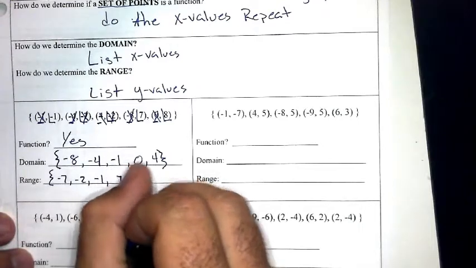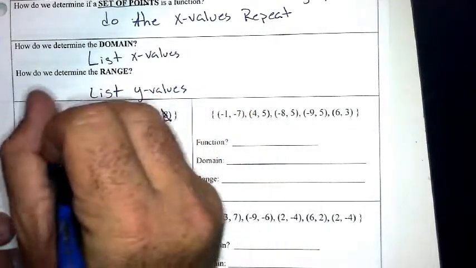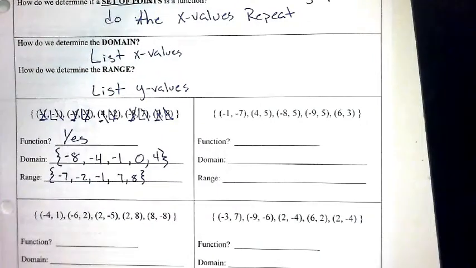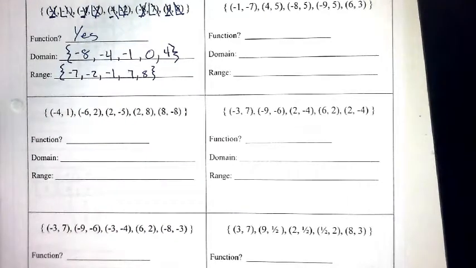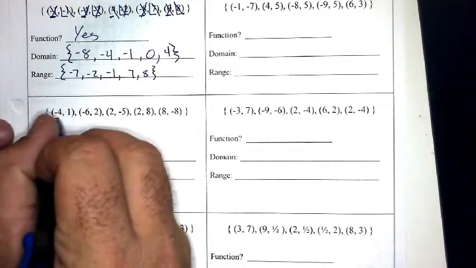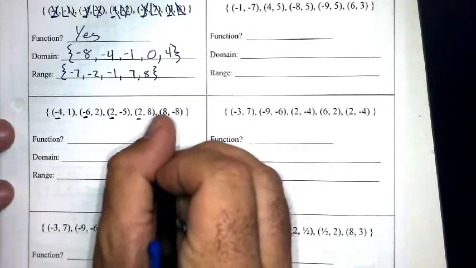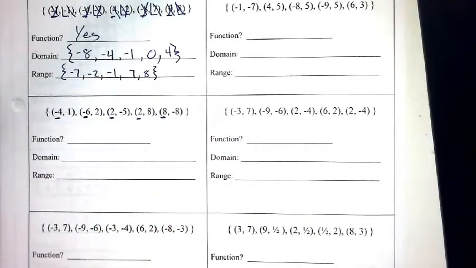All right, we're going to look at the one directly below it. Does anyone have any questions? Okay. Looking at the ones below it, I underline the X's. All my X's live in Texas. Do any of my X values repeat? Which one? 2. Because that repeats, is this a function? No, it is not. However, I can still list out my domain and range.